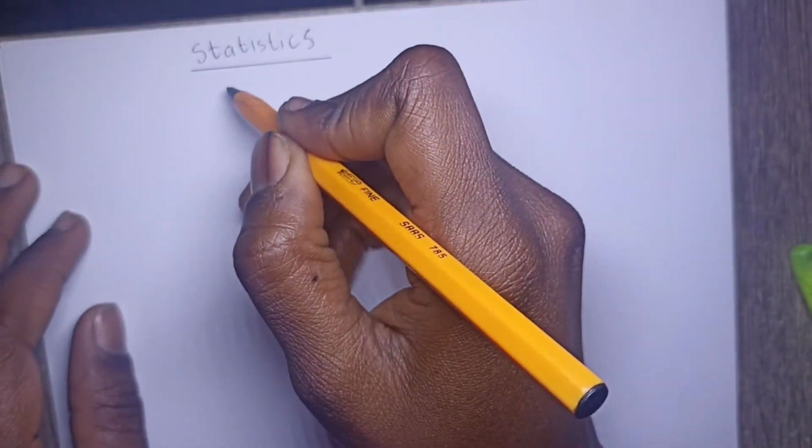Welcome to today's lesson. This is Keeping Up with Maths, and today we're dealing with statistics. So this is for grade 10, grade 11, and grade 12 basic statistics. So let's get started immediately.